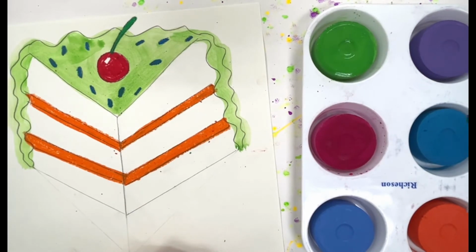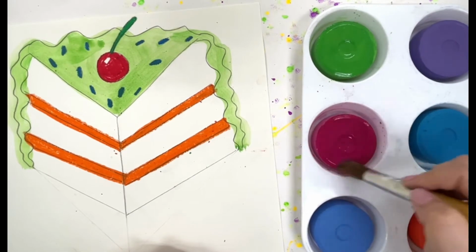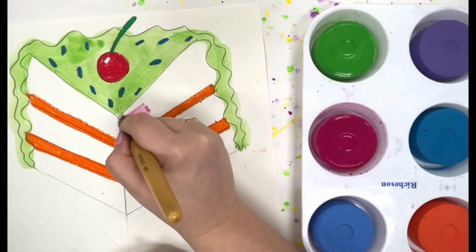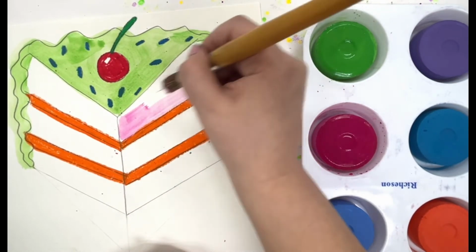Then I'm going to go to SpongeBob, I'm going to draw an X, and then I'm going to add my next color, which I think is going to be this bright pink. Maybe it's a lime strawberry cake, or a lime cherry, because I already have a cherry on there too.